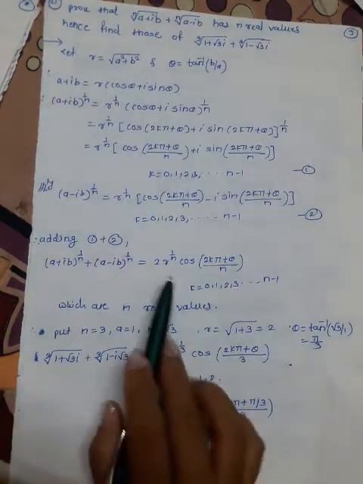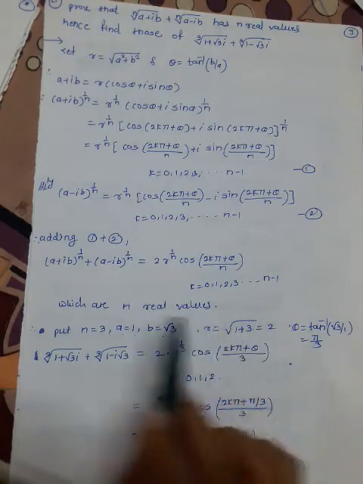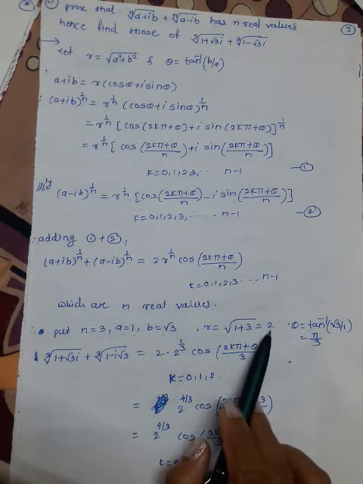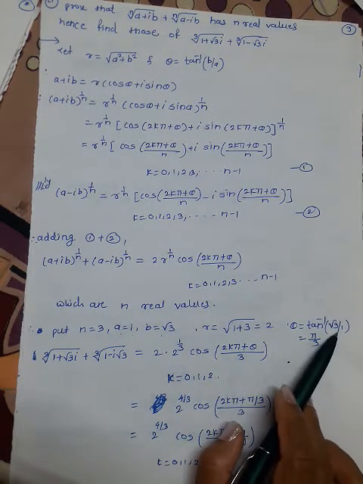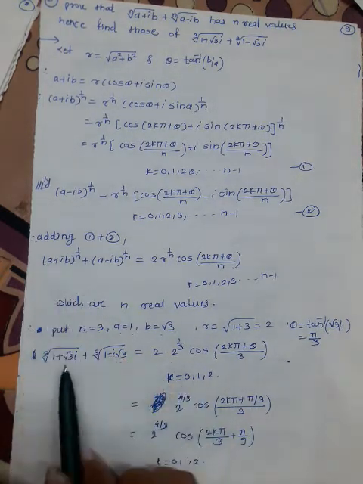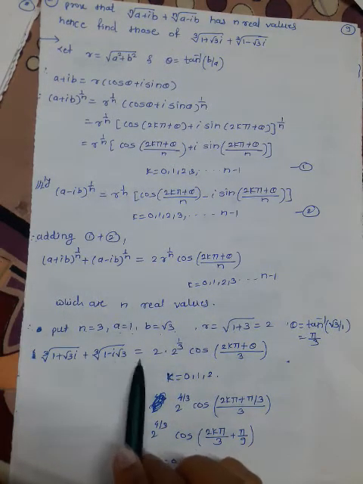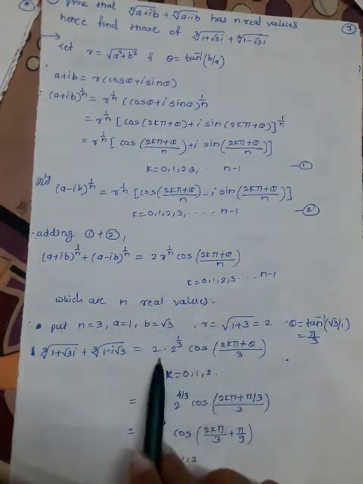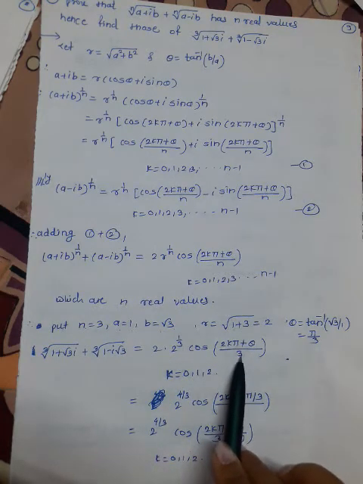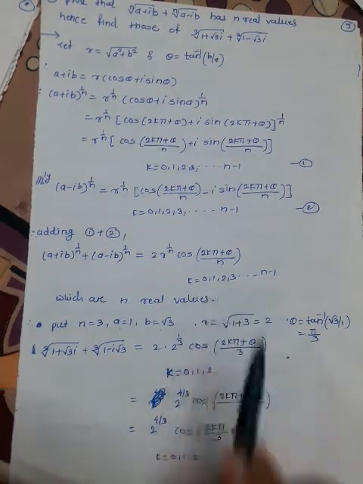Now for the second part, put n equal to 3 in the above answer. a is equal to 1, b is equal to root 3 and r is equal to under root of a square plus b square, that is 1 plus root 3 squared is 3. The answer is 2. Theta is tan inverse b upon a, that is tan inverse root 3 upon 1, that is pi by 3. Therefore put this value here, and cube root of 1 plus root 3i plus cube root of 1 minus root 3i is equal to 2 as it is. R is 2 raised to 1 by 3, n value is 3, into cos of (2k pi plus theta) upon 3. K values, again put n equal to 3 here, we get 0, 1 up to 3 minus 1, that is 2.